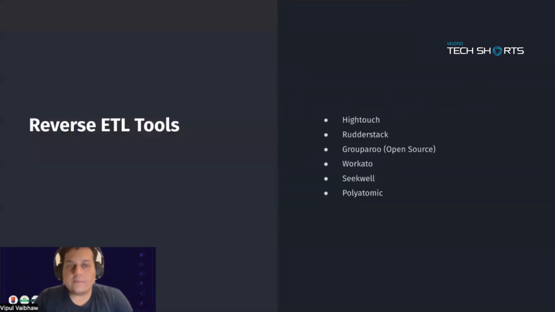adopting it very rapidly. There are a lot of reverse ETL tools available, which help you get this process done in a no-code fashion as well. That is HighTouch, RudderStack, Grouparoo. I think Grouparoo recently got acquired by Airbyte. There is Workato, SQL, Polytomic, etc.